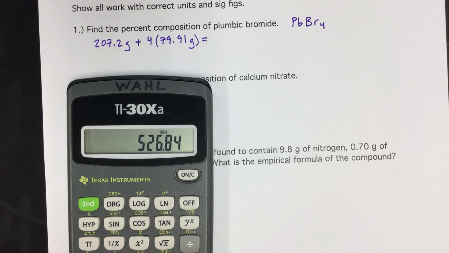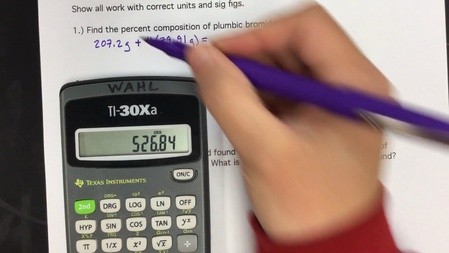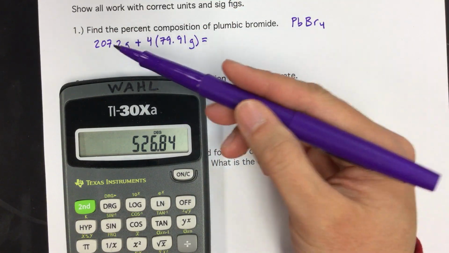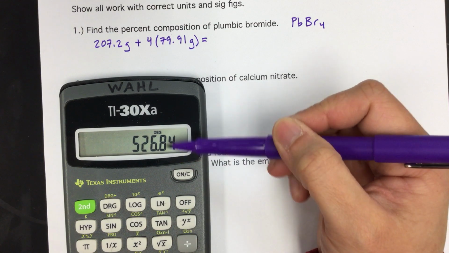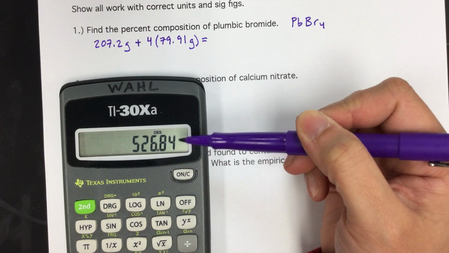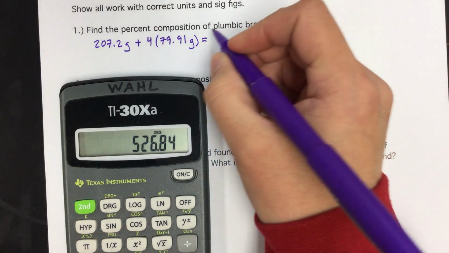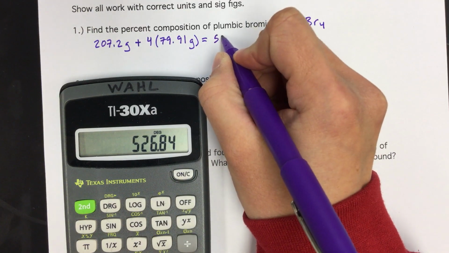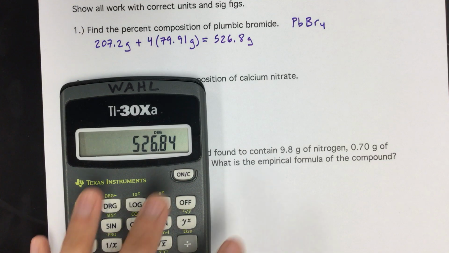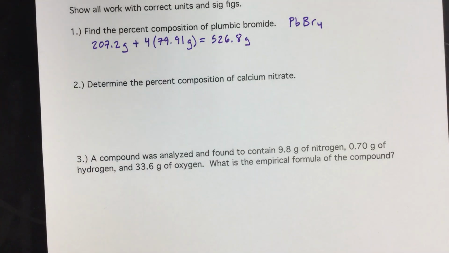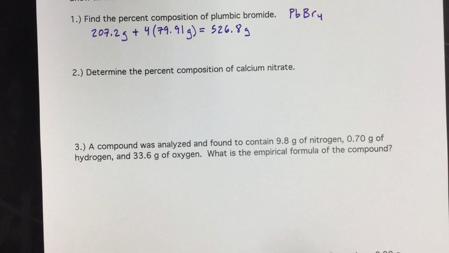Okay, so we get 526.84, but remember we're limited to the 10th place because we're doing addition. Lead's mass only has the 10th place, so we have to cut this off after the 8. The 4 tells us we stay at 8. So the molar mass here is 526.8 grams. That's the molar mass, or the total mass of the compound, that's going to go on the bottom of our fraction when we're calculating the percent composition.